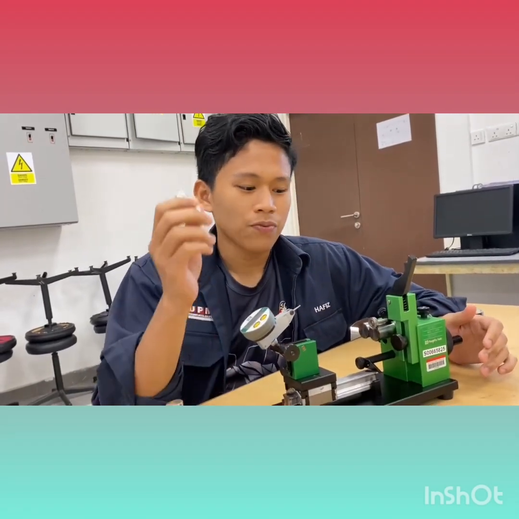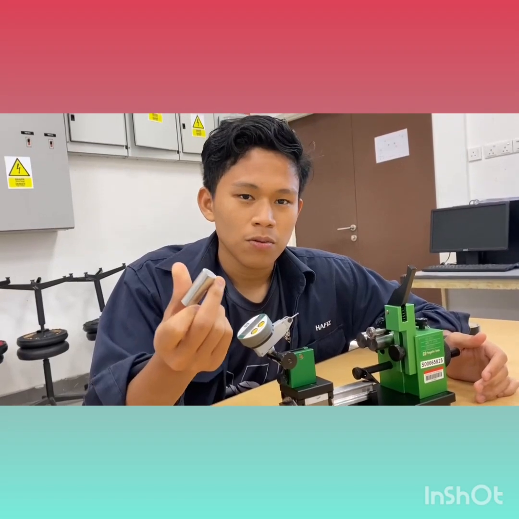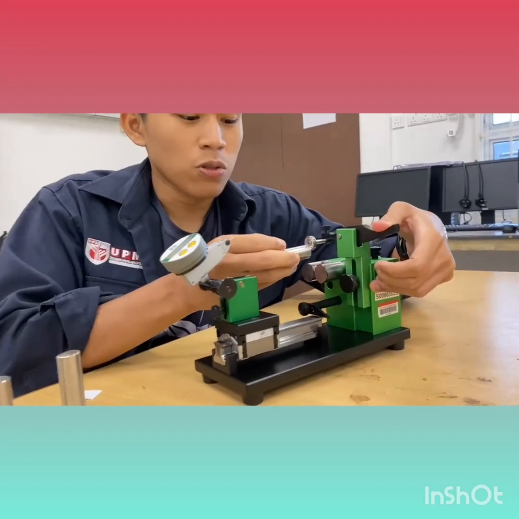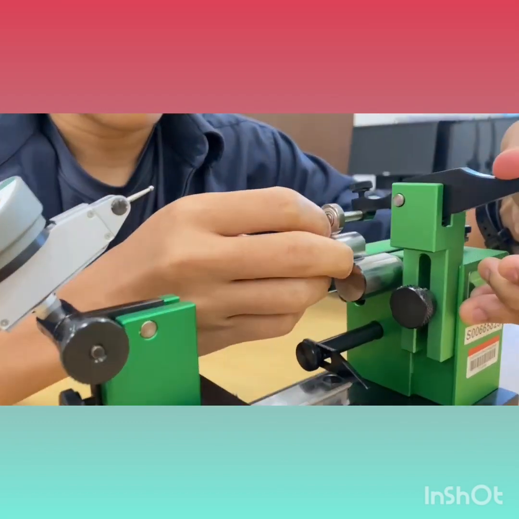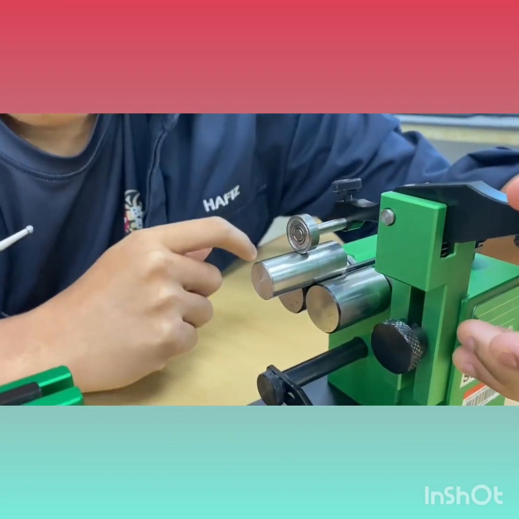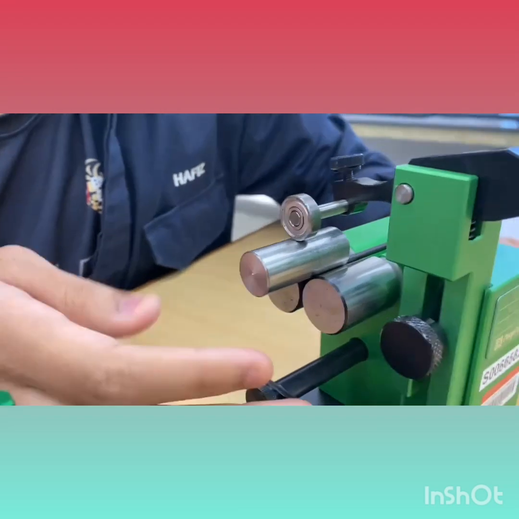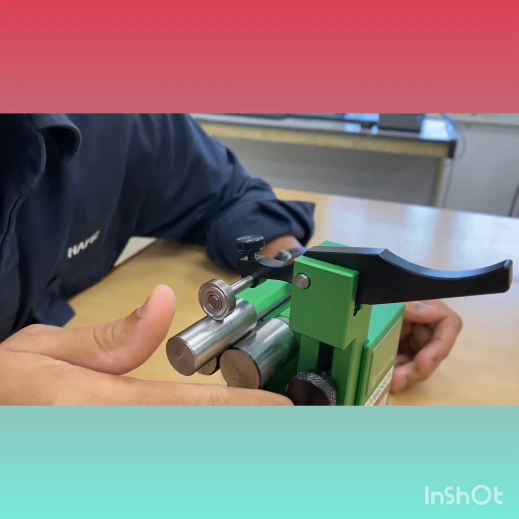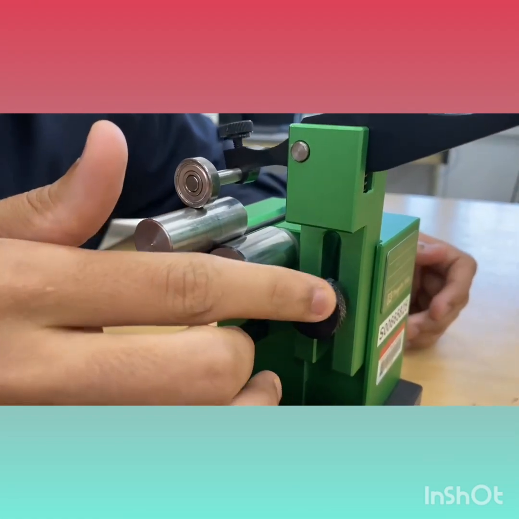For the first step, we need to take the measurement and put the lever here, put the specimen here, and lock it using this one. As we all know, this lever can measure a lot of different sizes, and you can adjust the height of the lever by using this knob.